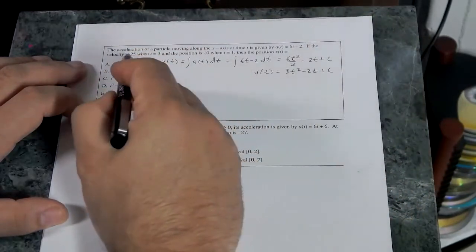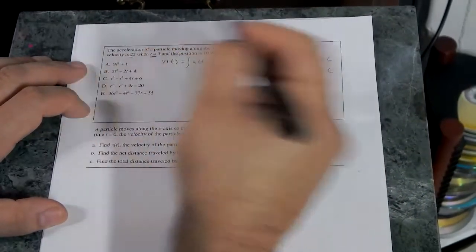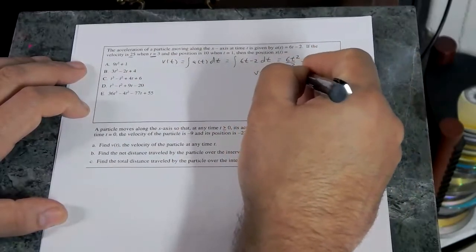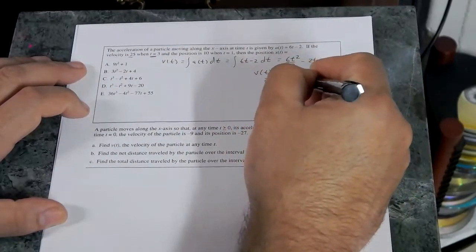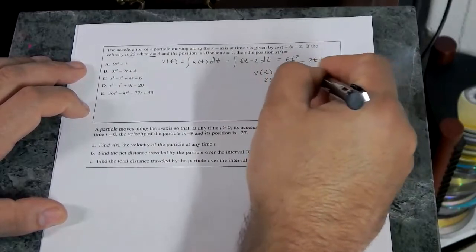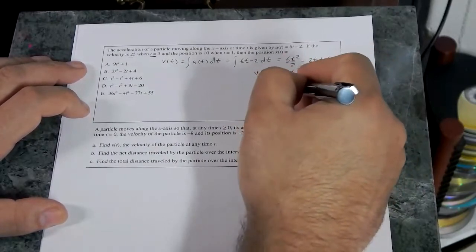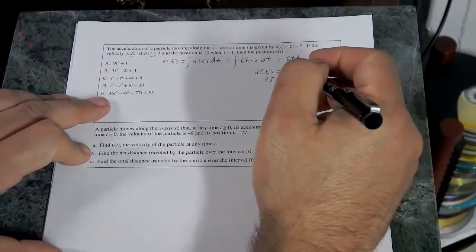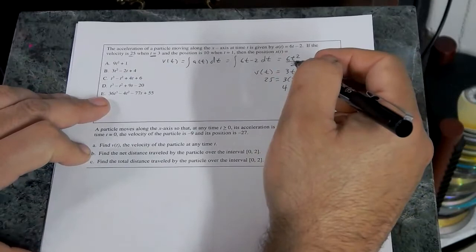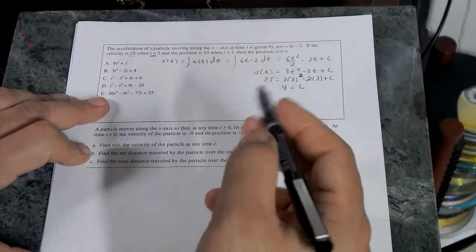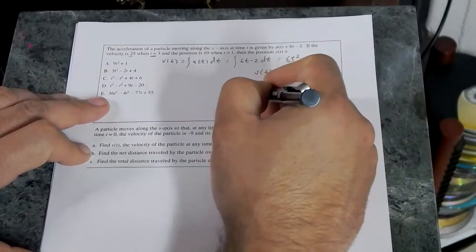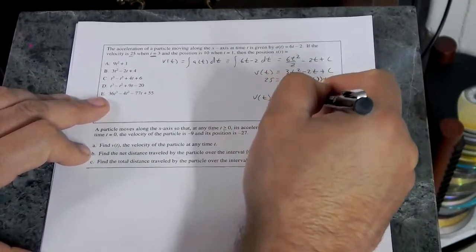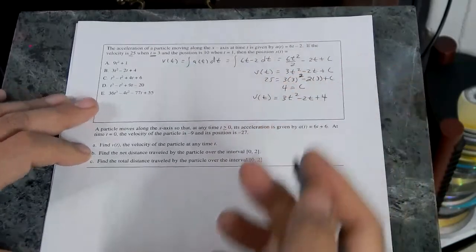And I know the velocity is 25 when t is 3. So 25 equaling, oops, this is squared. So I'm trying to find what c is. I'm going to end up with c to be 4. So I know my velocity function, v of t, is 3t squared minus 2t plus 4.